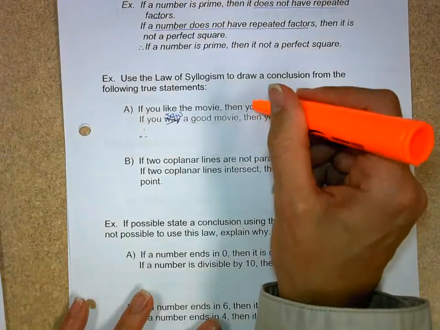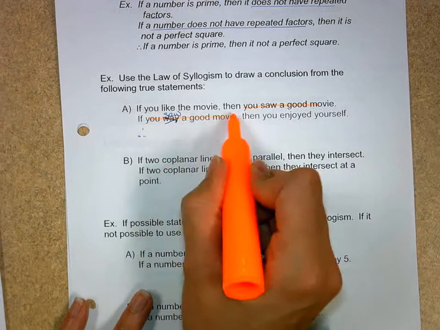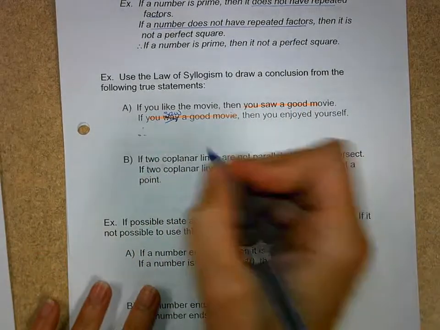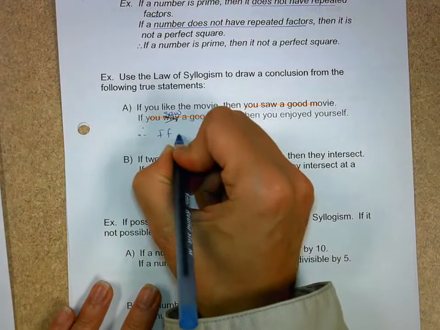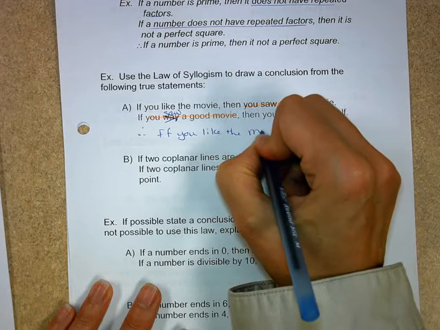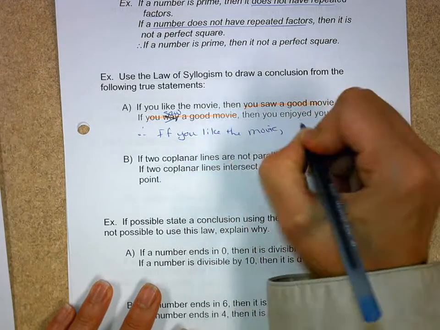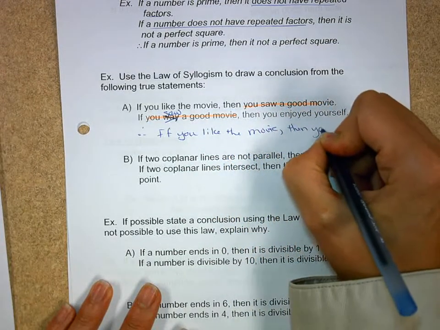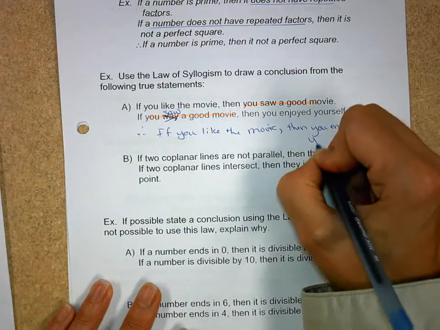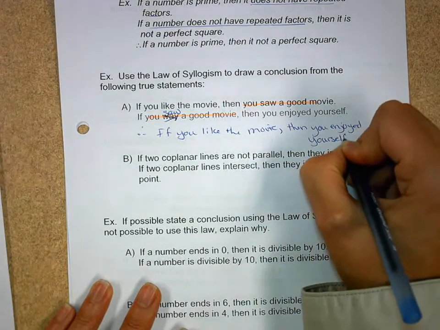Because notice, one's a conclusion here, the other one's a hypothesis. What do I know? I know, therefore, if you like the movie, then you enjoyed yourself. And I think this is actually easier to understand really than the law of detachment earlier.